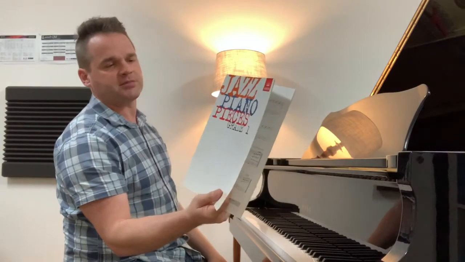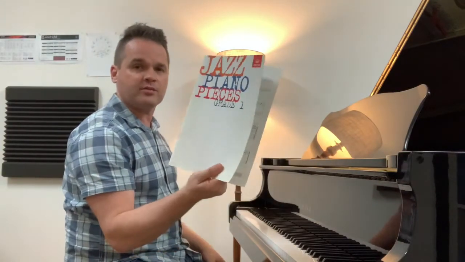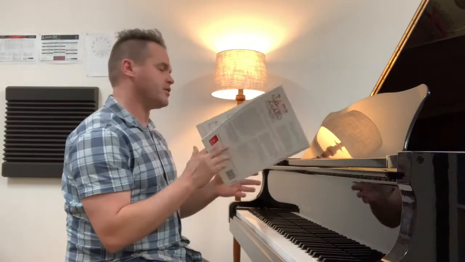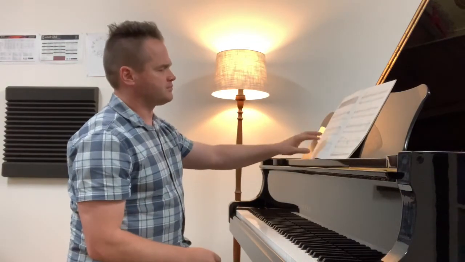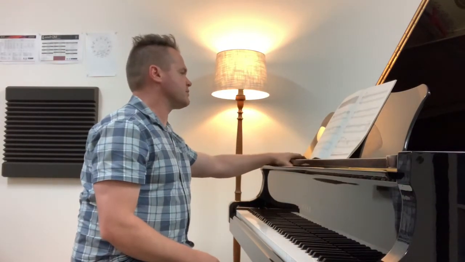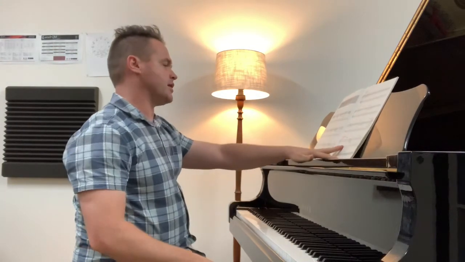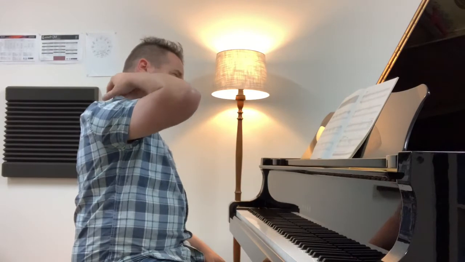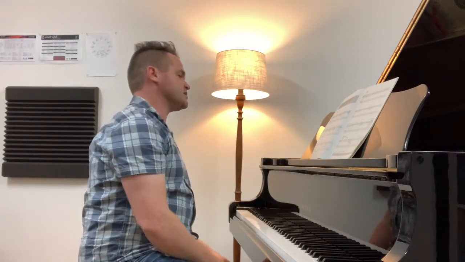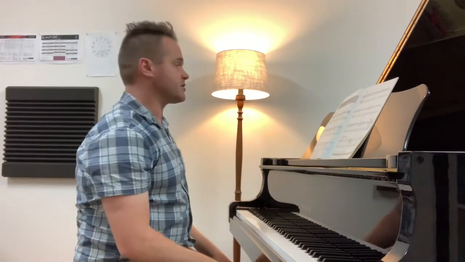This is from the Jazz Piano Pieces Grade 1 book, ABRS on Jazz Piano. I'll play through it, do a little impro, and then we can break down some ideas of how you might approach improvisation starting out in this particular piece, because this gives a fairly structured approach.